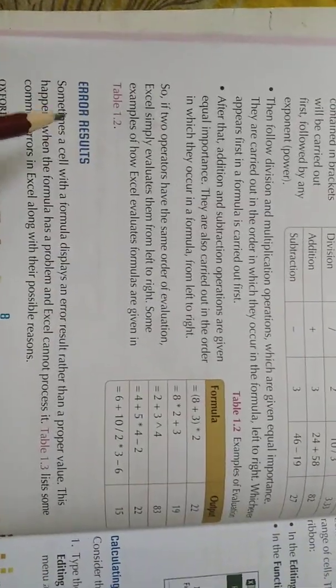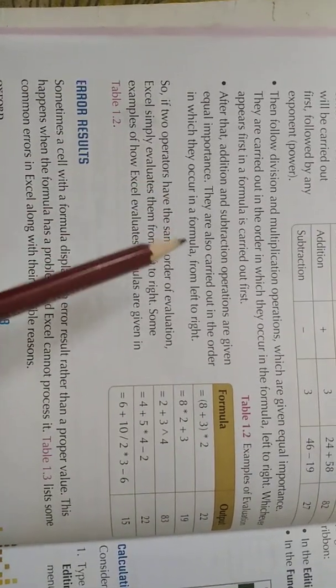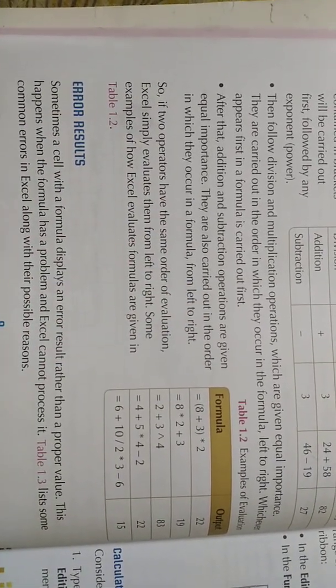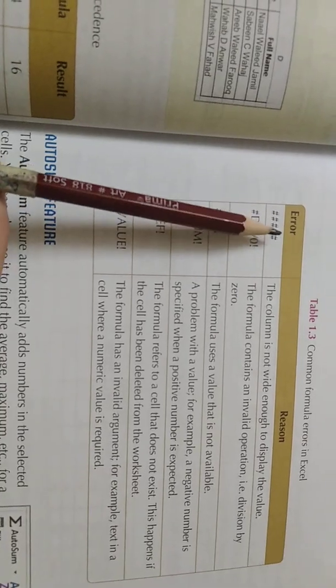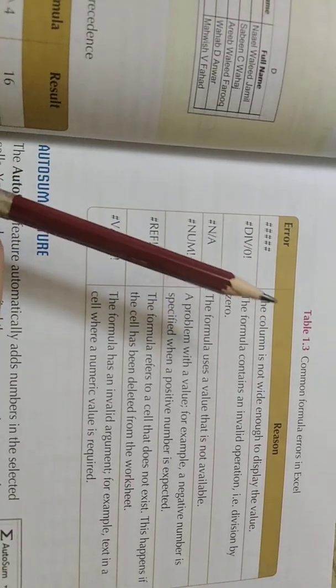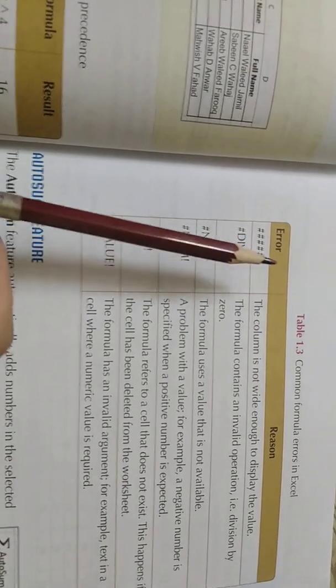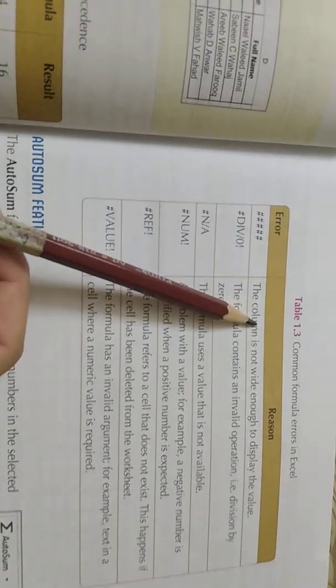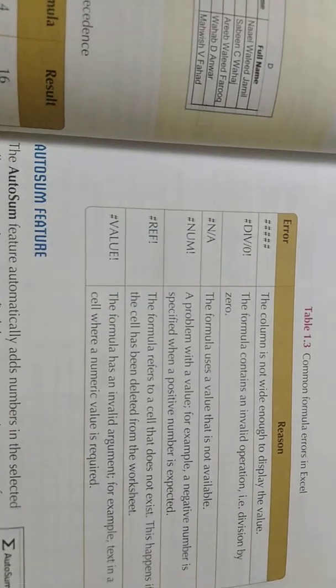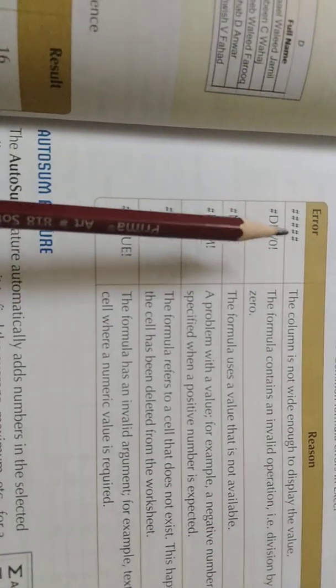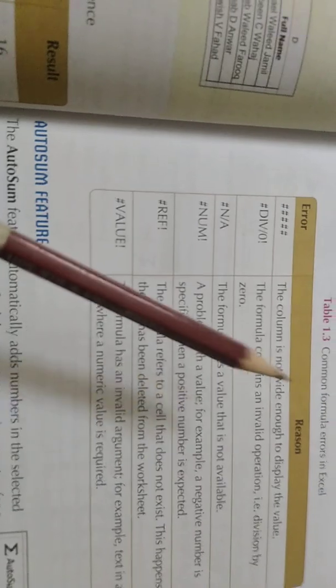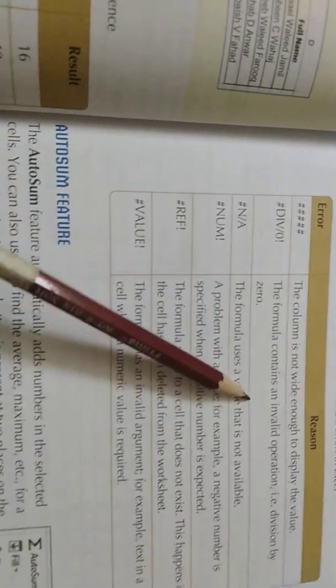Then comes the error results. When you enter anything wrong in the formula, it will give you a message like these. The reasons are given for when any error looks like this, there will be a reason for it. If the computer shows you this type of error, there will be a reason like this.